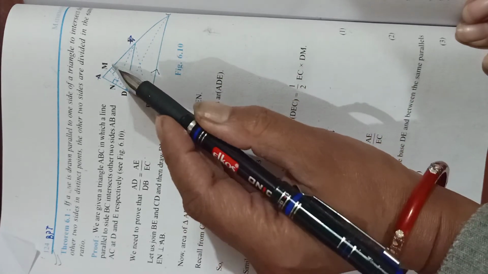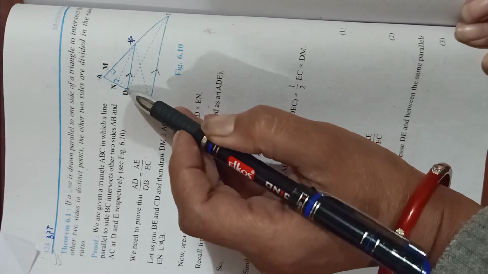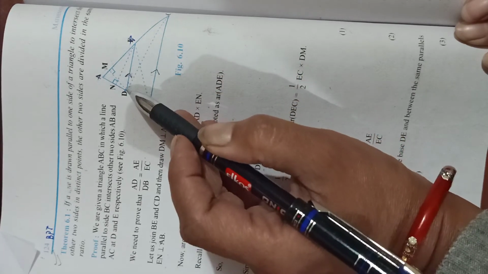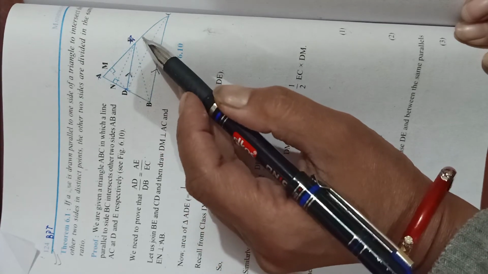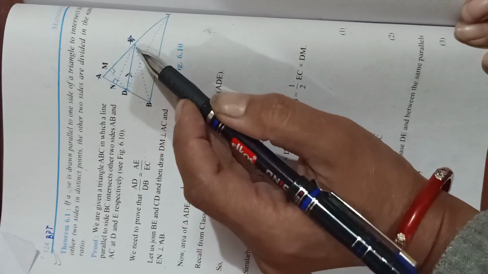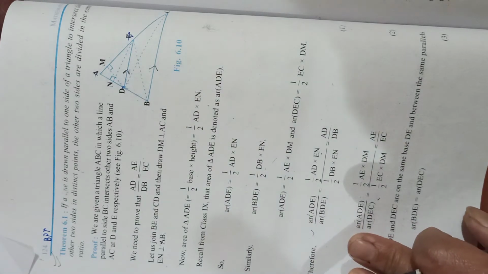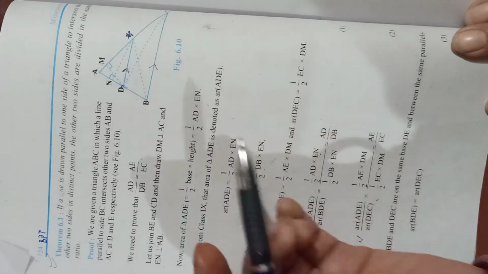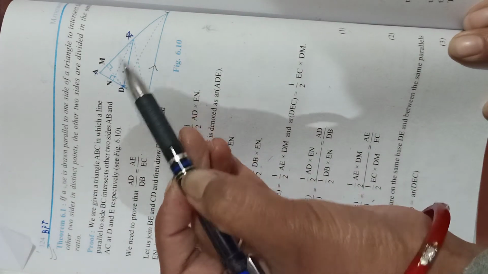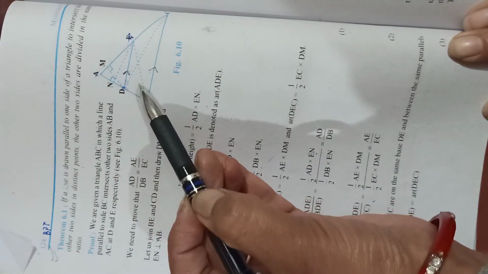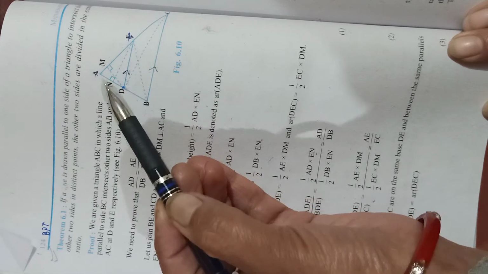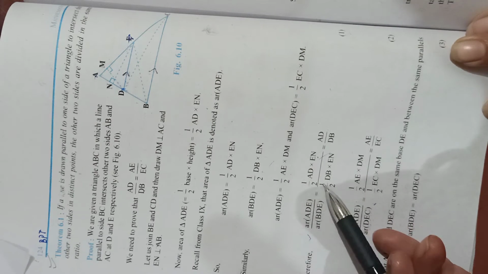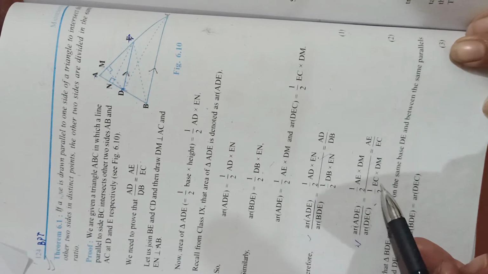For both triangles the altitude is the same. Altitude is the perpendicular drawn from the vertex to the base. If this was the base, and you drop a perpendicular from this vertex, it is not coming within the triangle, it's going outside. No problem, altitude can come outside. So we observe that for these two triangles the altitude is DM, likewise for these two triangles the altitude is EN, the same. So that cancels. In this, EN and half will get cancelled, here DM and half will get cancelled.